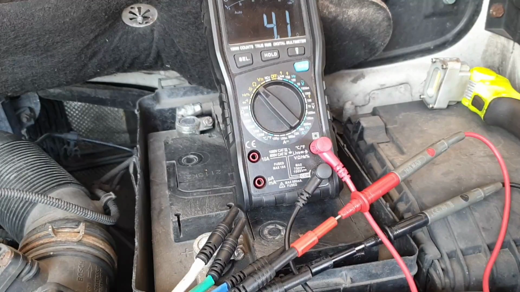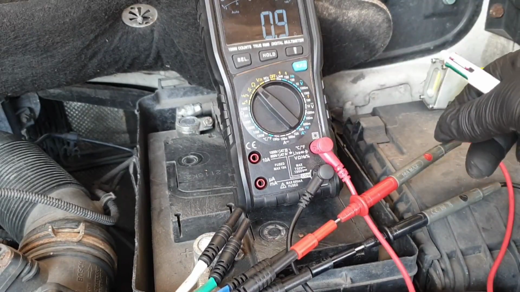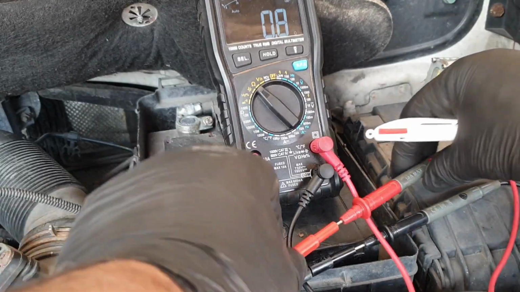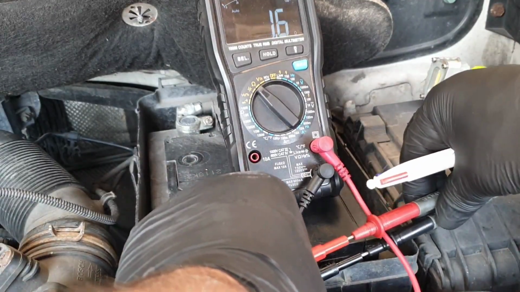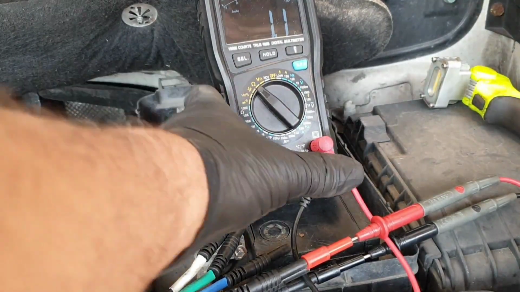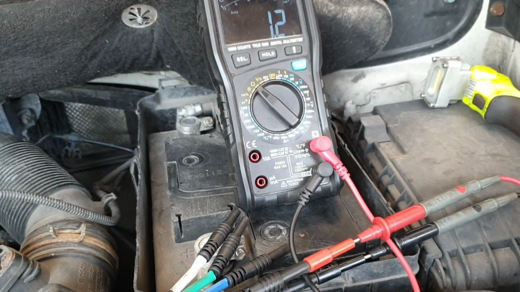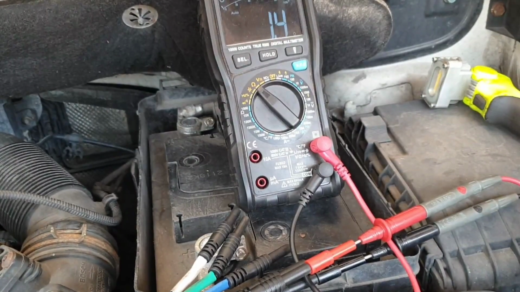As you can see the edge is high. But now it's stable.